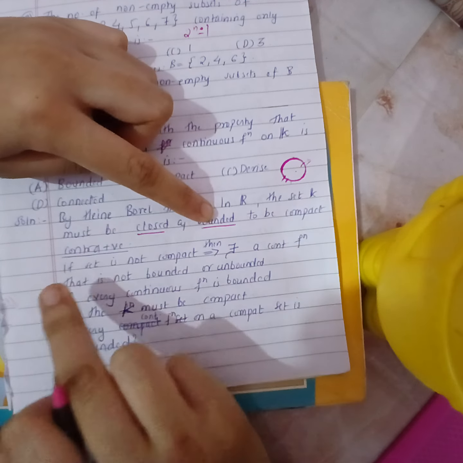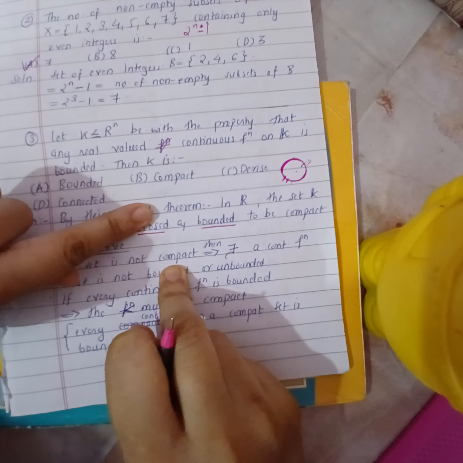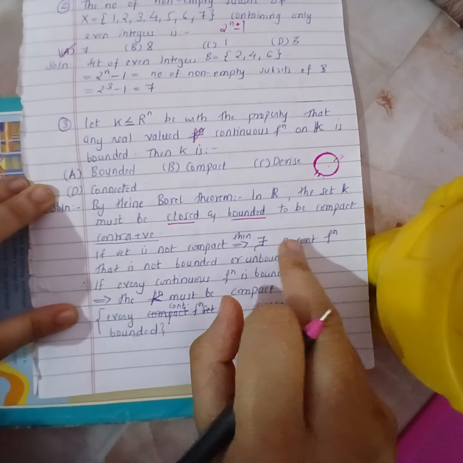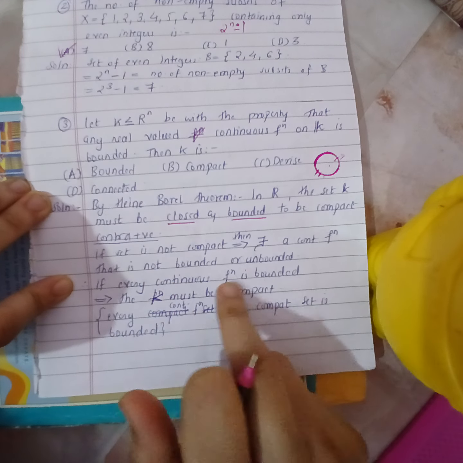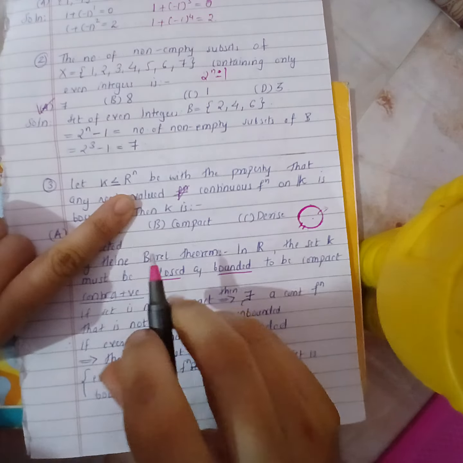If the set is not compact, this is the contrapositive of the Heine-Borel theorem, then there exists a continuous function that is not bounded, or it is unbounded. Now if every continuous function is bounded, then K must be compact. So here what are we given?